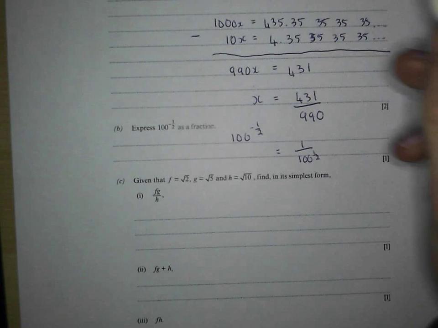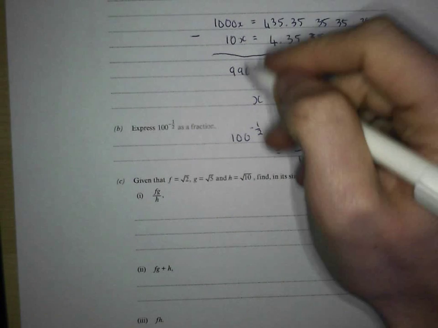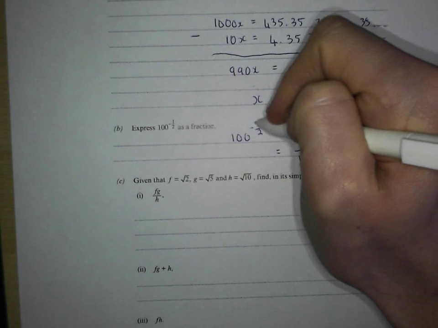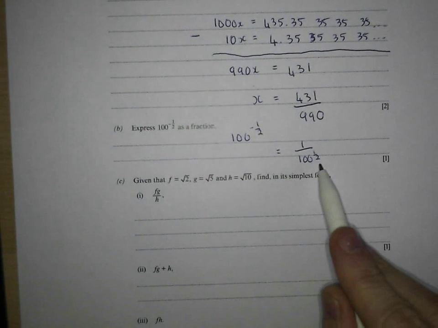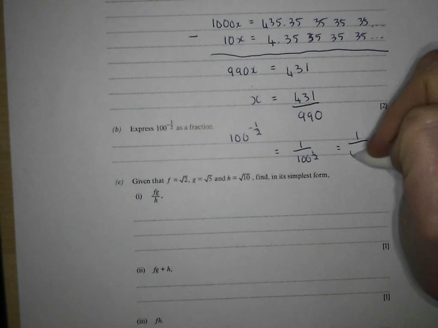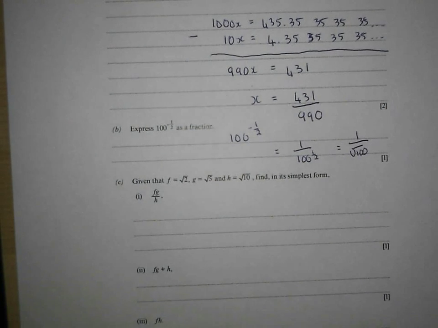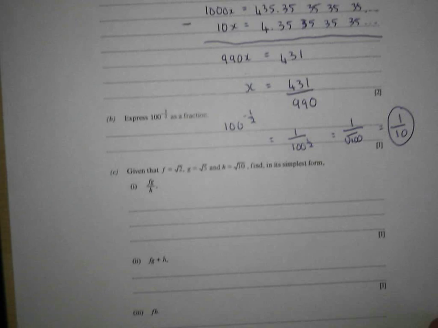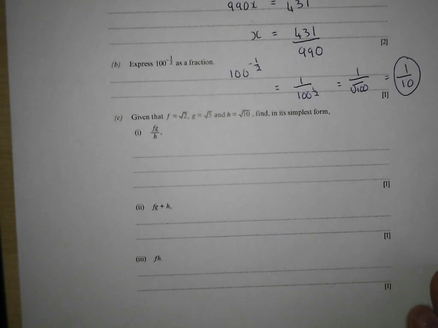We talked about this in video 1, I think it was, that the number at the bottom is the root, the number at the top is the power. So that means the second root, or the square root. So that's 1 over the square root of 100, otherwise known as 1 over 10, or a tenth for that one. And then we get down to some lovely surds.